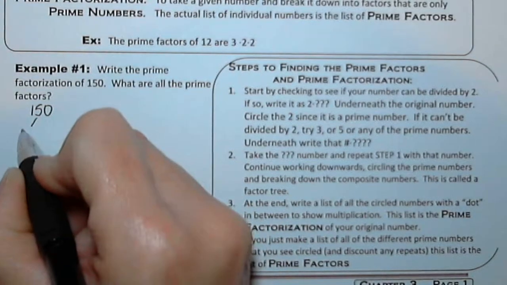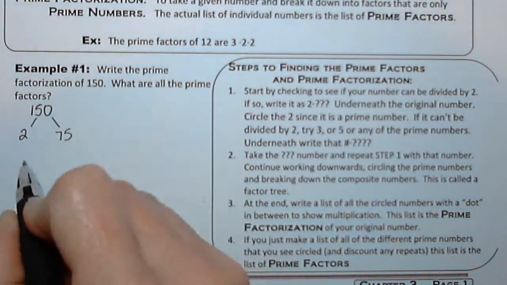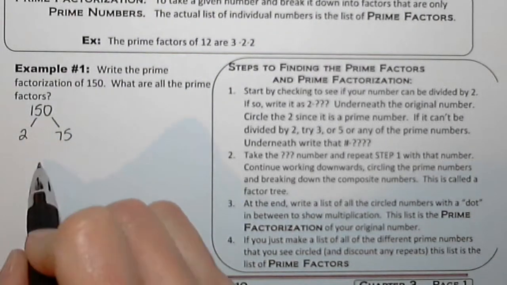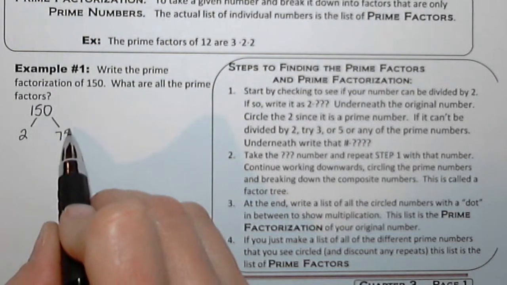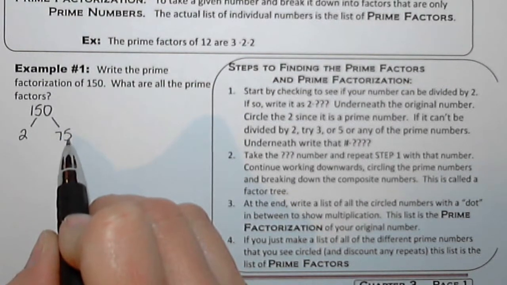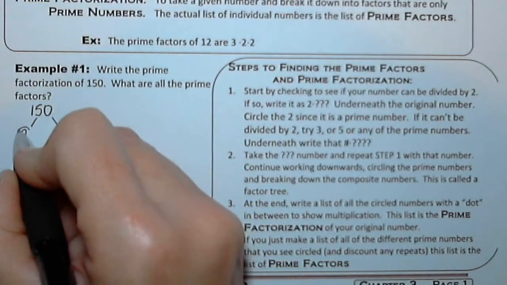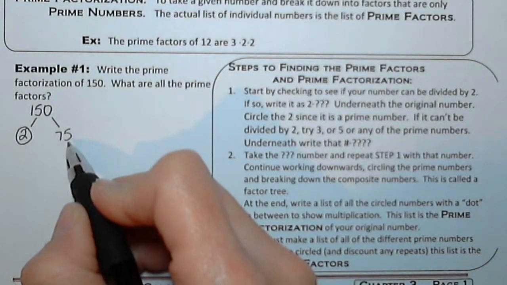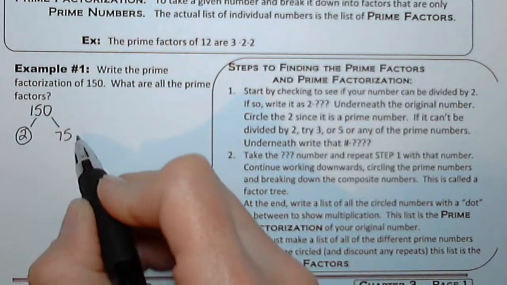And when I look at this, I notice that 2 times 75 will work. So I'm going to break them apart with little branches. It's going to be a factor tree when we're done. And this means 2 times 75. And what we're going to do is circle the prime number, which is this 2. And then we're going to go back to 75, and treat that like a brand new number. And we're going to find a number that goes into 75 that's prime.